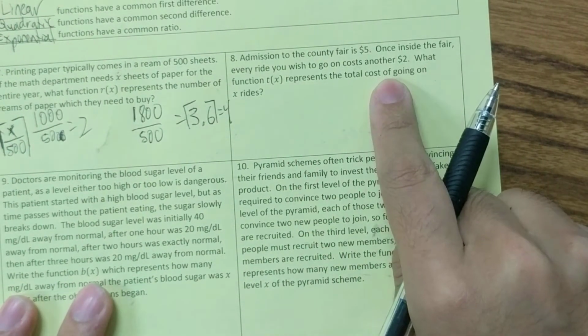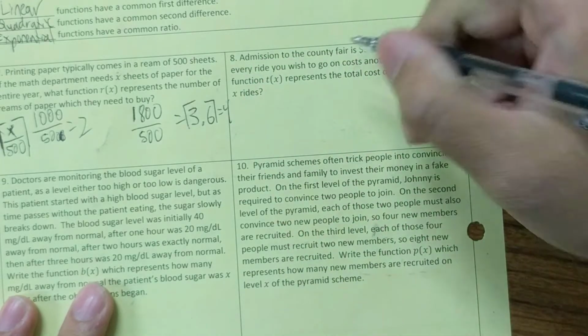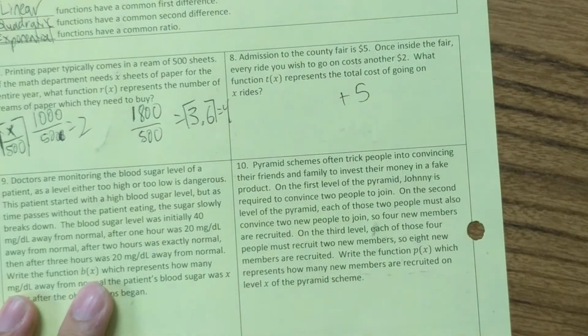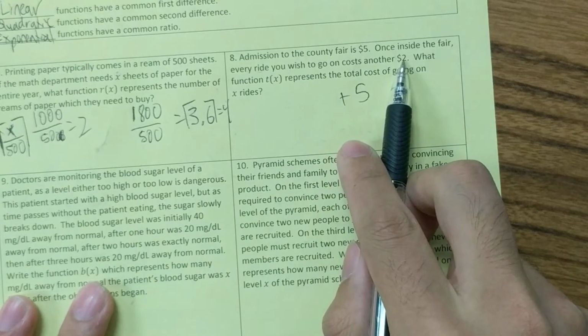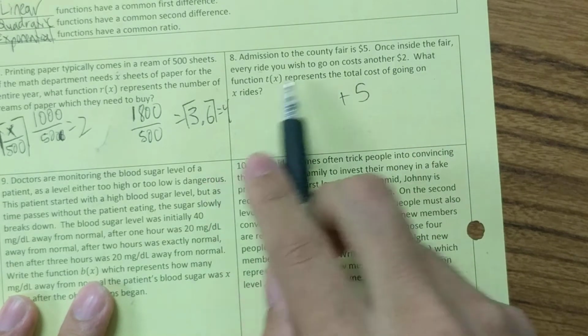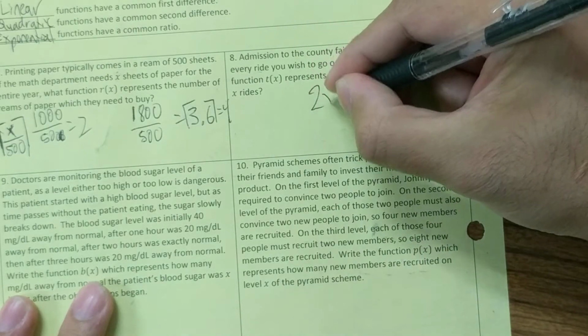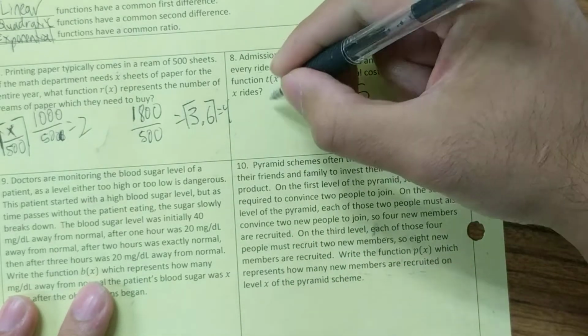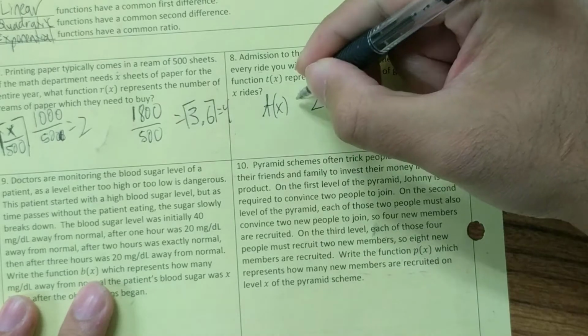All right, so for 8, admission you only pay once, so that's a one-time fee, but then every single ride costs $2. So if you go on X rides, X times $2 each means you pay 2X dollars for the rides plus the $5 one-time admission fee.